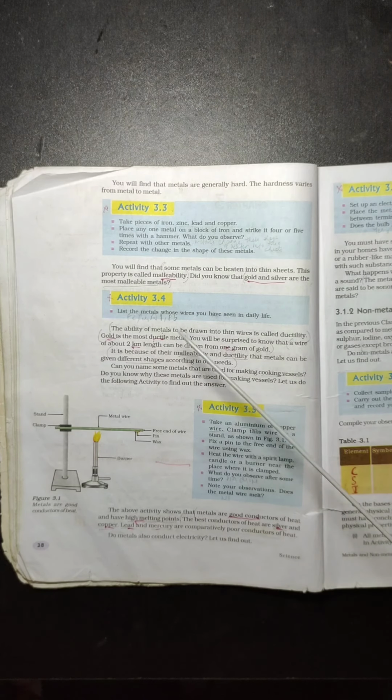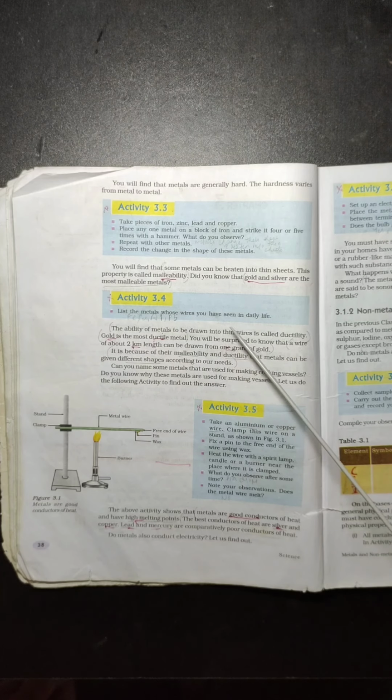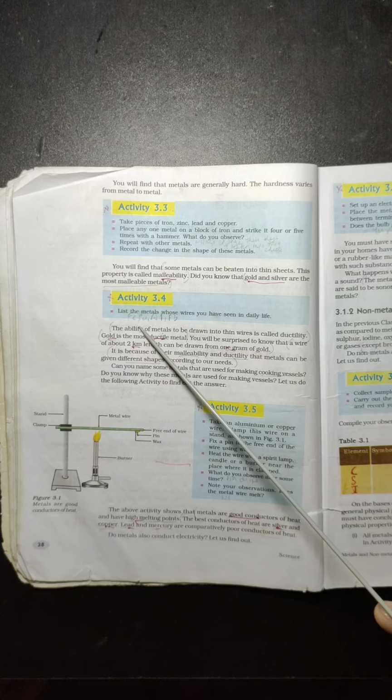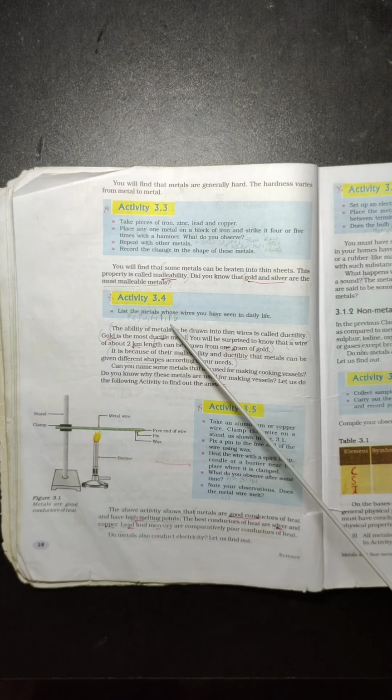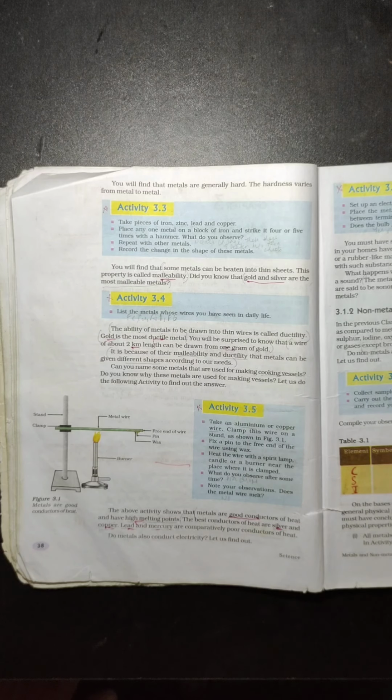Then activity 3.4 says: list the metals whose wires you have seen in daily life. Which metallic wires have we actually seen? This is mainly to show the ductility nature, that is, metal can be drawn into wires. We have seen iron wire, copper wire, aluminum wire, even lead wire that is used for soldering and all. So this indicates metals are ductile.